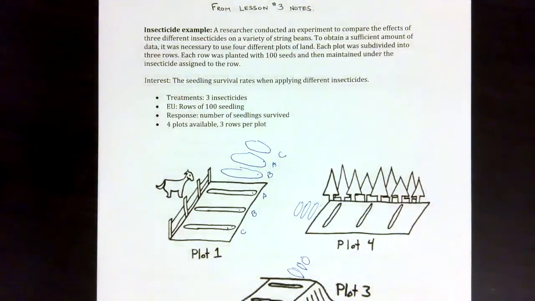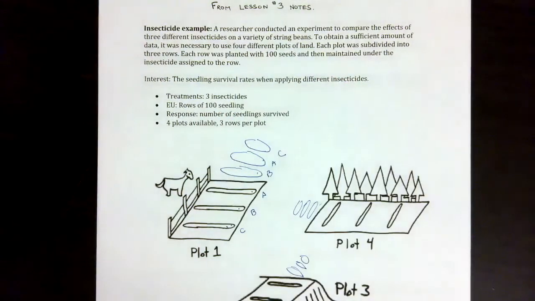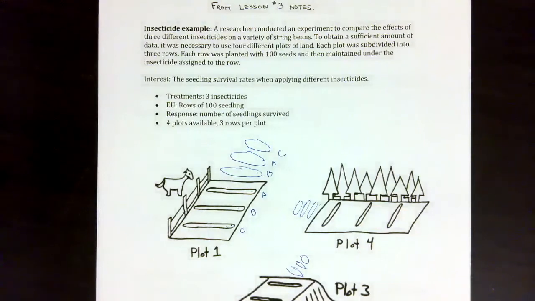Now, the multiple replications become important because in the RCBD, so before we added these multiple replicates, if we see a difference in treatment A in plot 1 versus treatment A in plot 4, we assume that there's only a block effect.